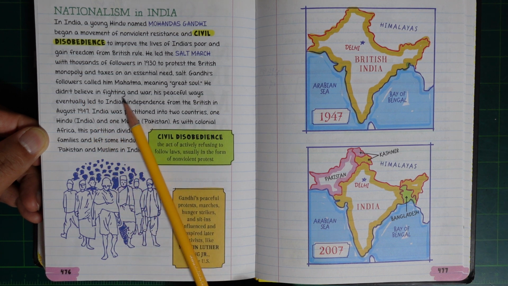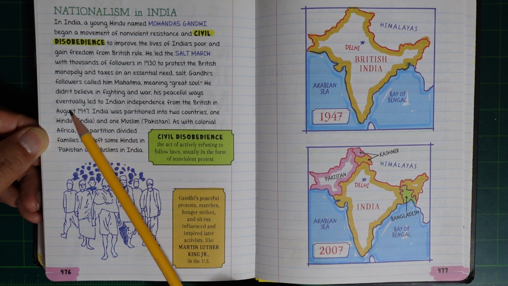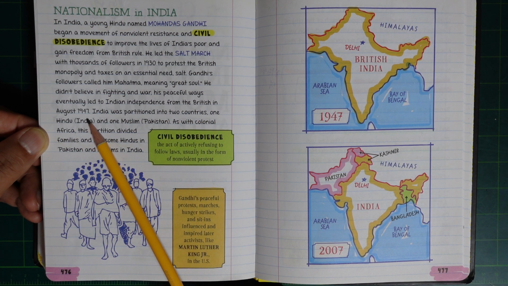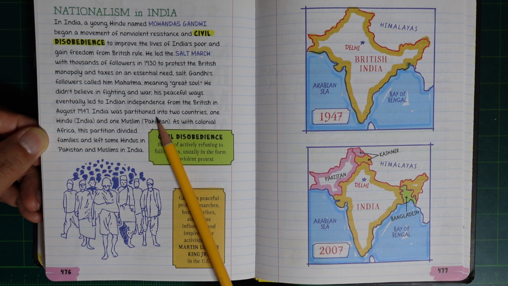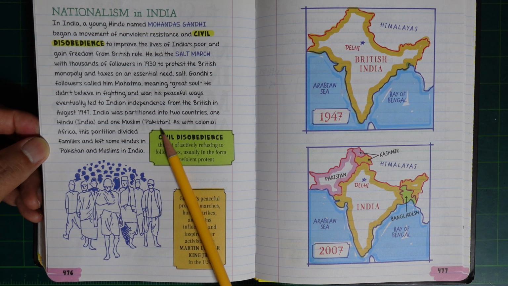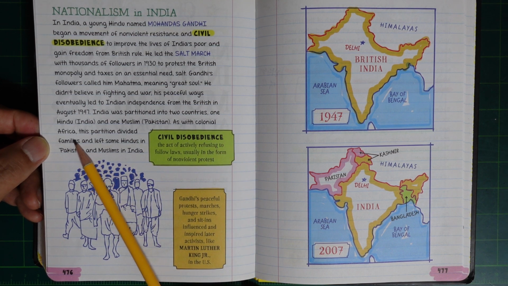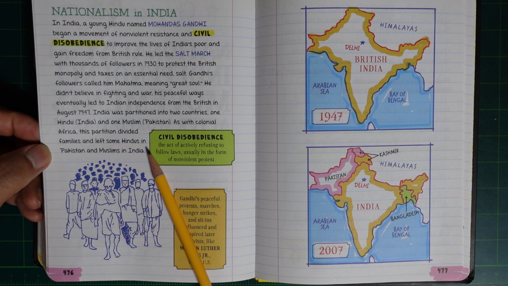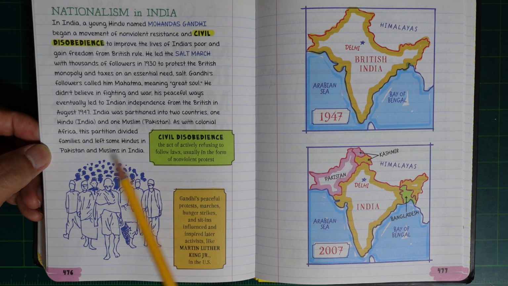He didn't believe in fighting and war. His peaceful ways eventually led to Indian independence from Britain in August 1947. India was partitioned into two countries, one Hindu India and one Muslim Pakistan. As in colonial Africa, this partition divided families and left some Hindus in Pakistan and Muslims in India.